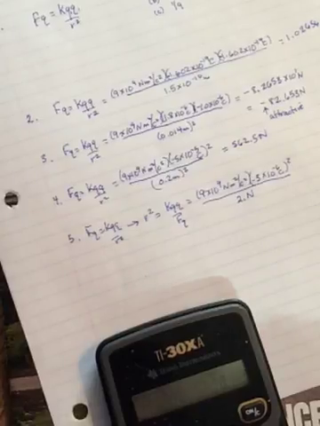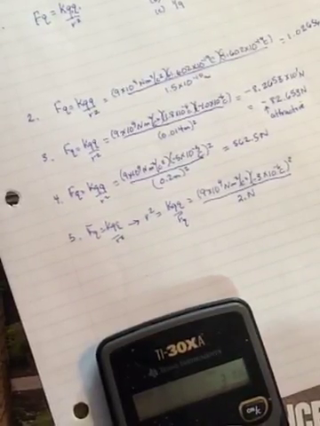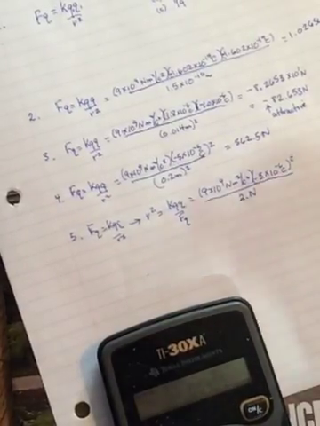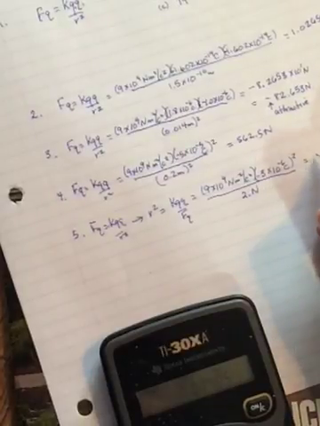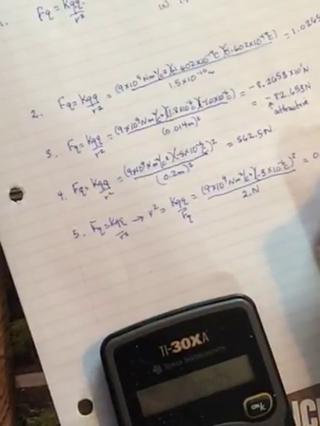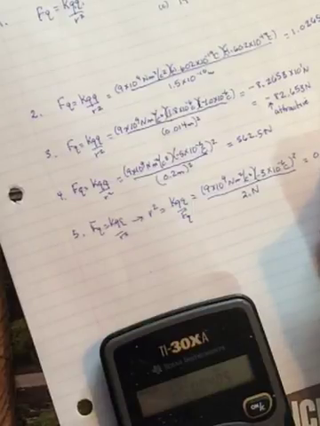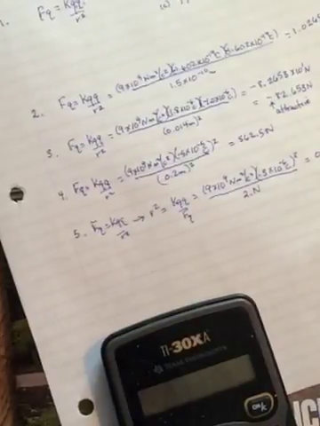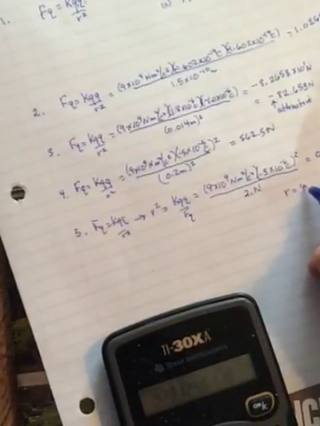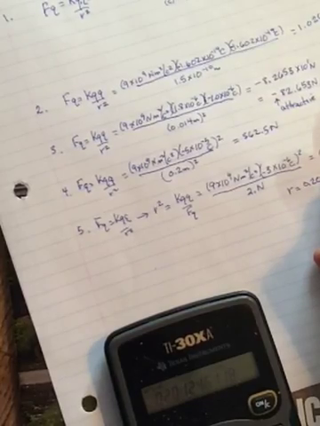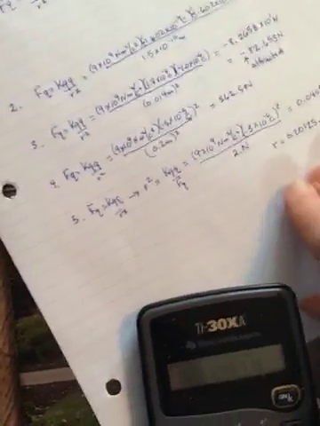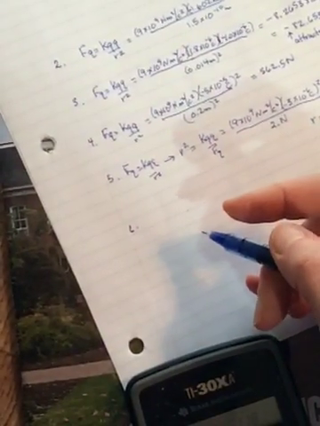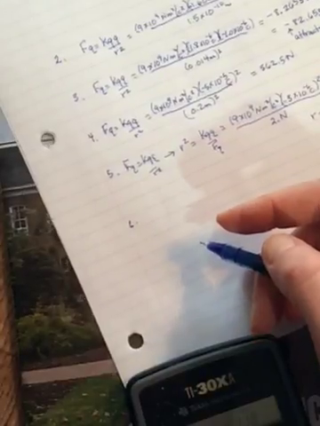9 times 9 is 81 divided by 2. Sorry, I should probably pay attention to what I'm doing. Divided by 2 is 40.5 maybe. And then the decimal. So I think, assuming I typed it in correctly while I was talking, it's 0.0405, but that's r squared. So then you have to take the square root. And you should get an r of 0.20125 meters.